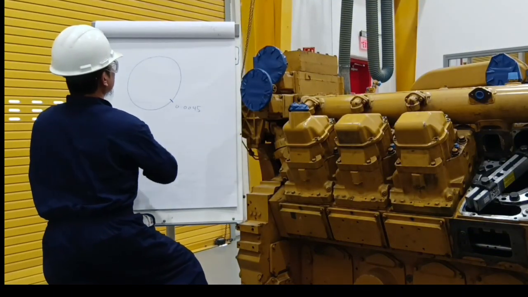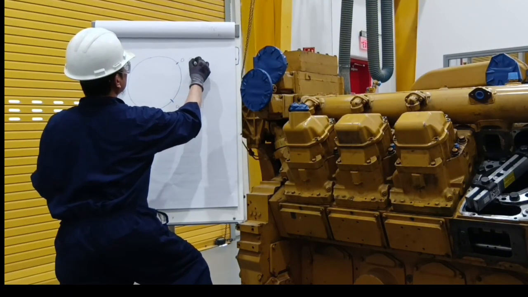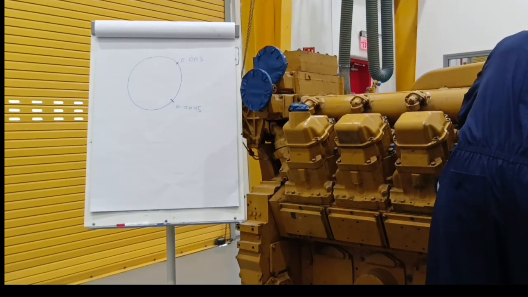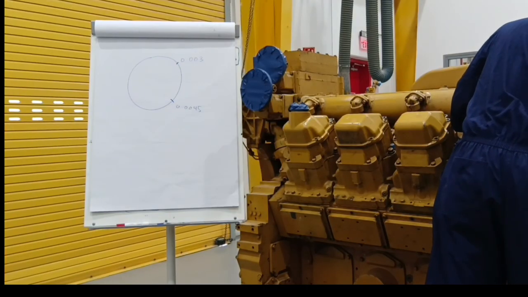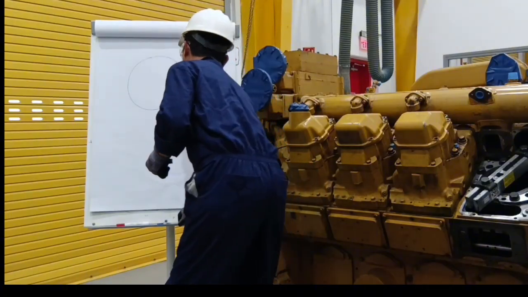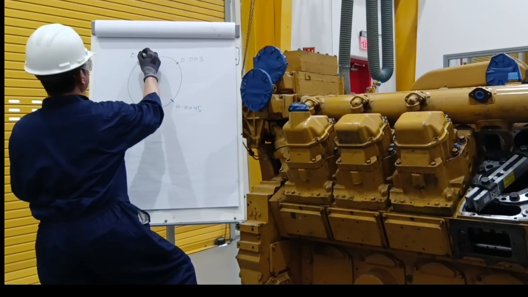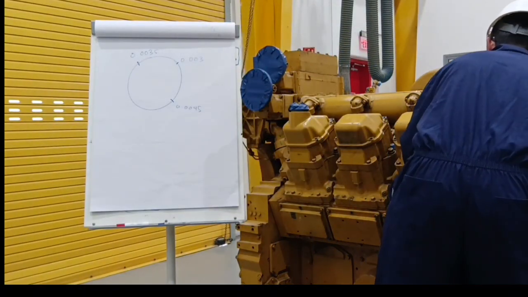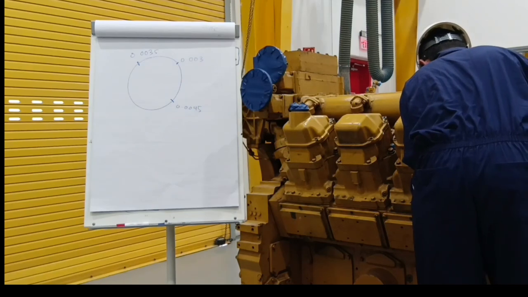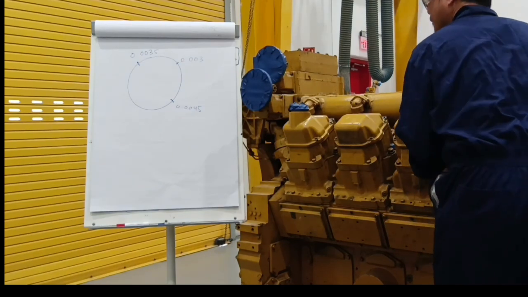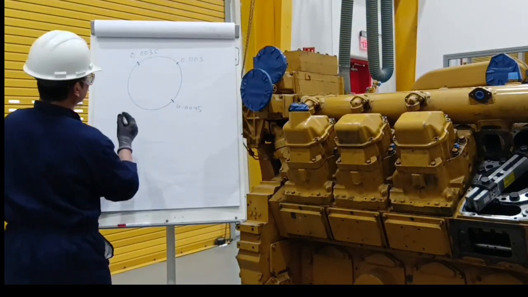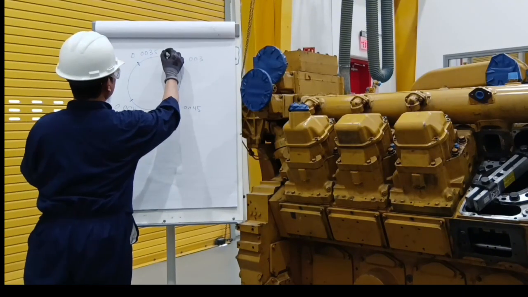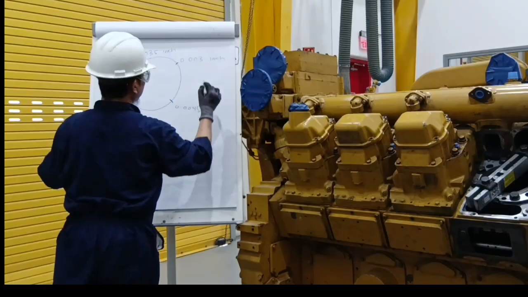Here is 0.003. Here 0.004. 0.004 inch. Now the 4 readings there we have found already.